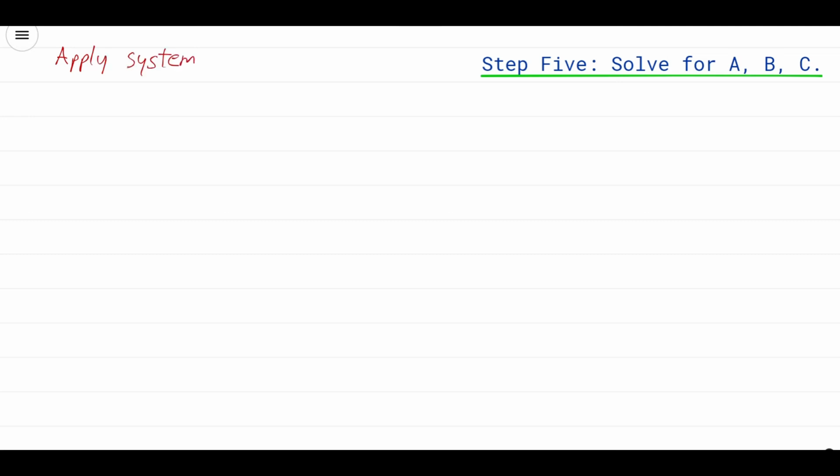Now in step 5, we're going to solve for a, b, and c. We're going to do this by creating a system of linear equations and applying substitution. So we want to create a system of equations and then just plug things back in.